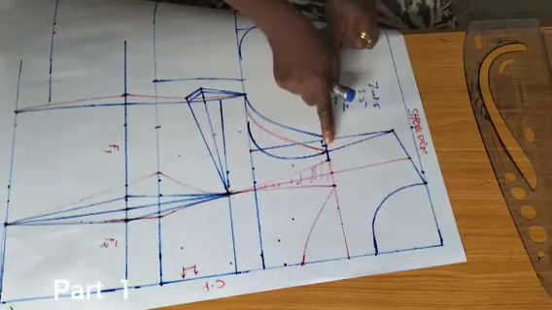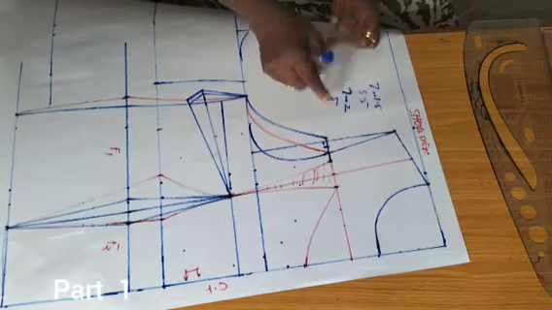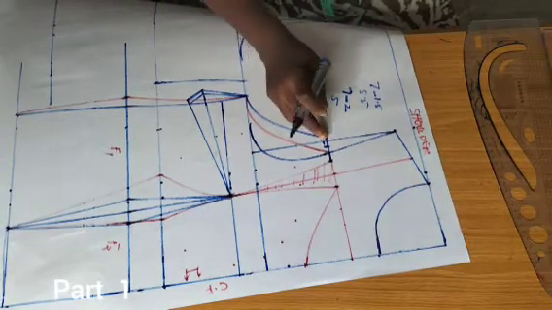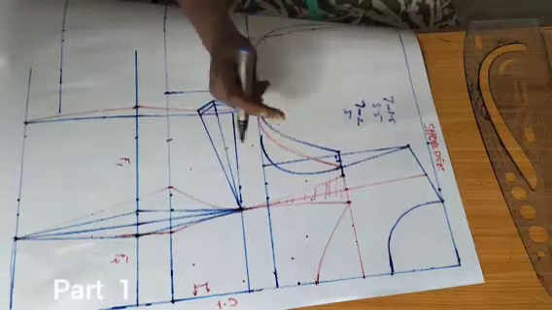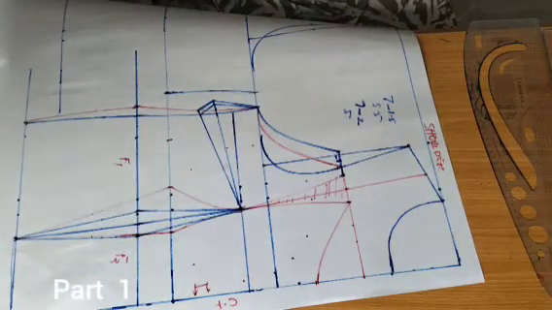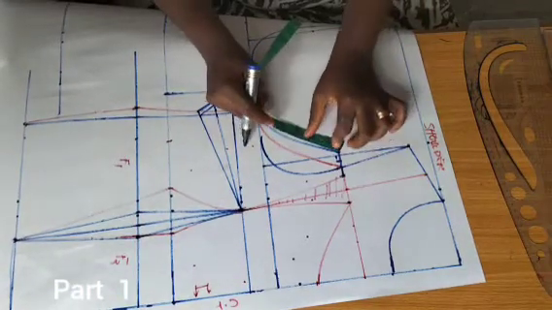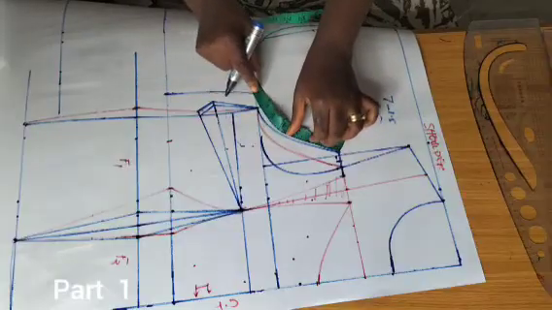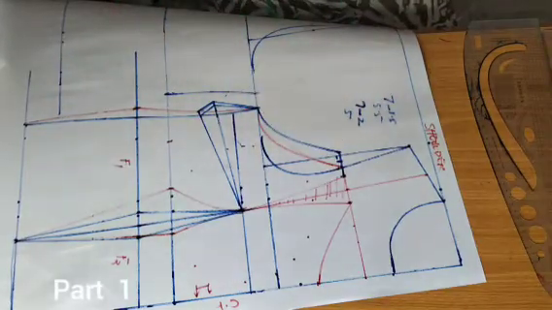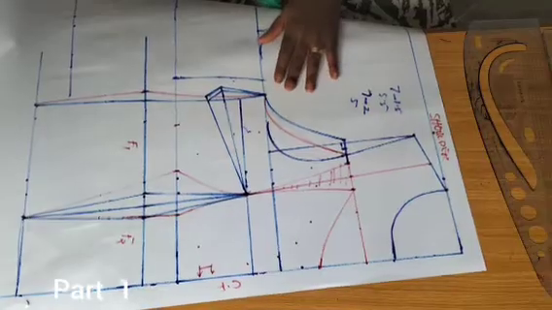So your new connection will be at this point, but I want to use 1.5, which is at this connection. So I've reconnected what I have on the armhole now, and I want to check what I have. Okay, so that is good.